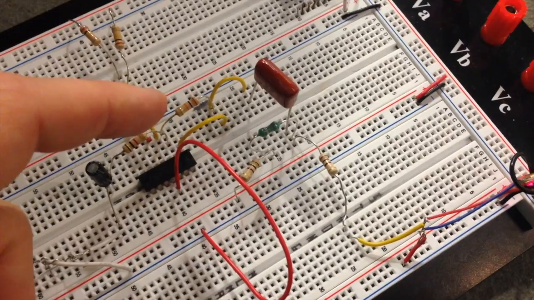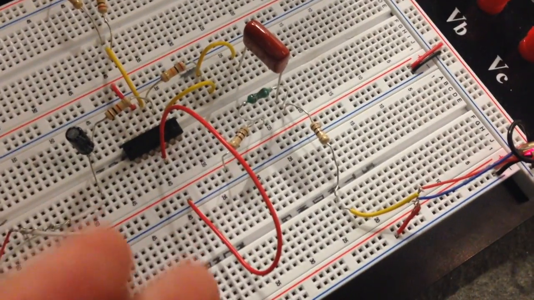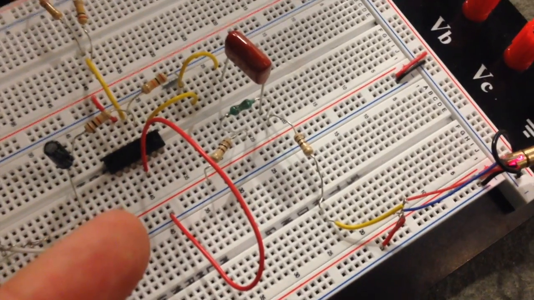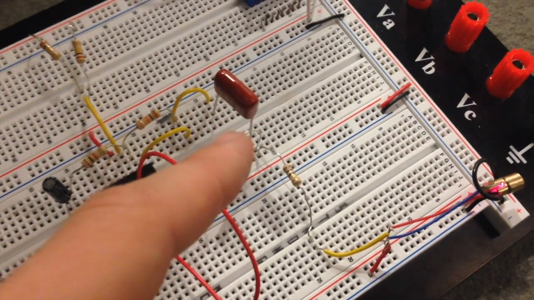So as we were saying, the amplified AC current comes into this capacitor, and the minimum DC current voltage required to power the laser comes in through this voltage divider. And then they both mix to power the laser.